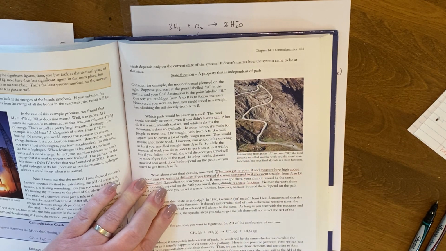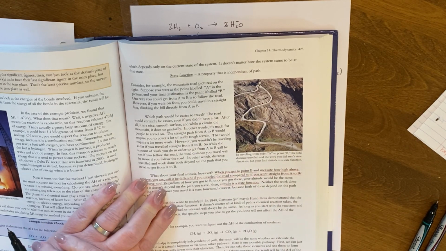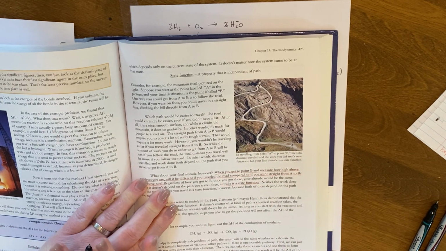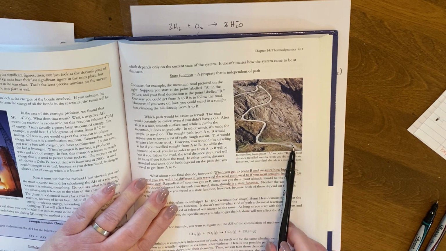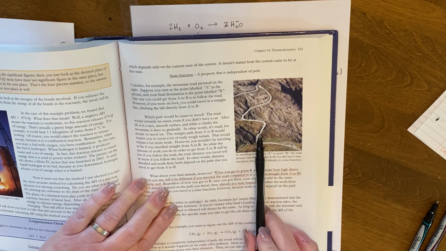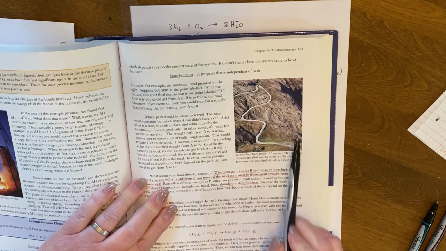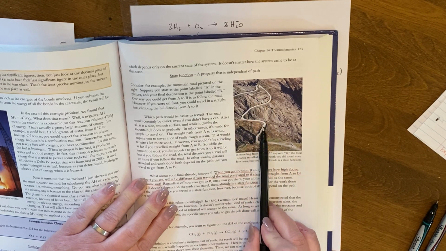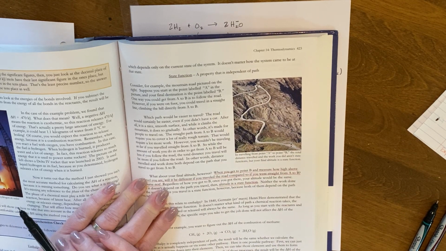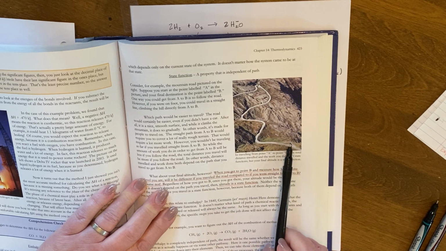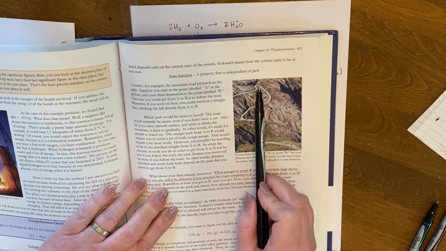And it's saying the altitude of A and the altitude of B is a state function because it's a property that's independent of how we go from point A to point B. So we could take the smooth, windy road and start at A and go all the way to B. And we would cover a lot of distance. We wouldn't have to work very hard because the road is smooth and we would end up at B. Alternatively, we could start at A and we could climb this mountain. Forget the road, we're going to climb the mountain and go directly to B.